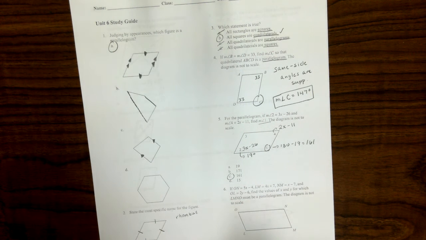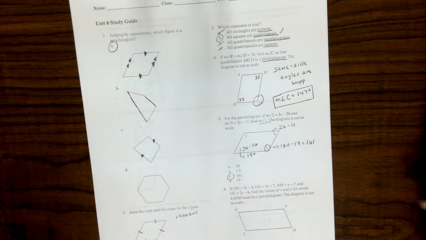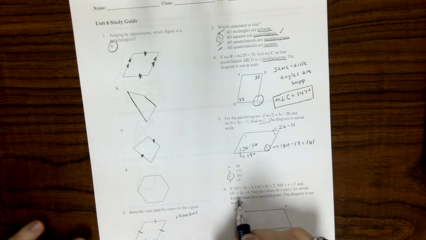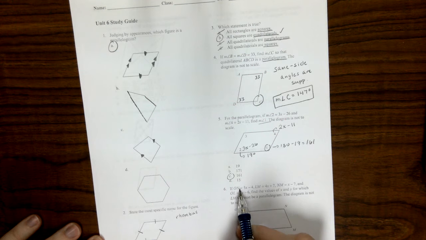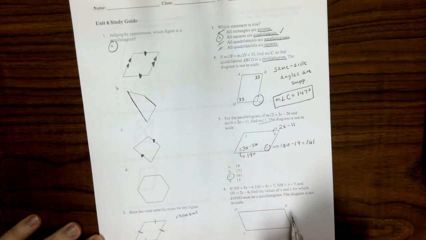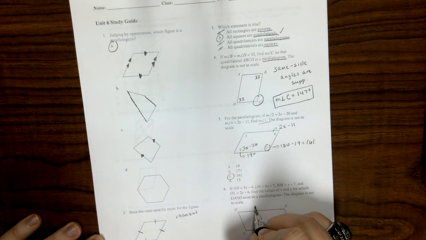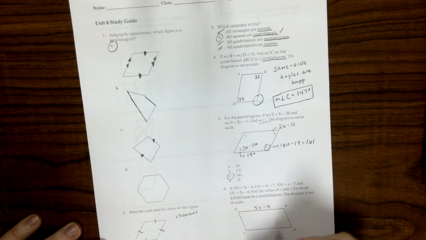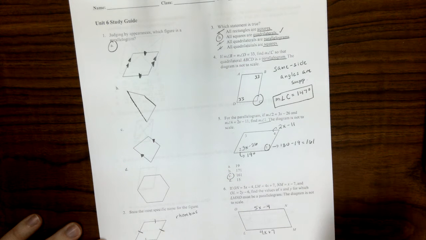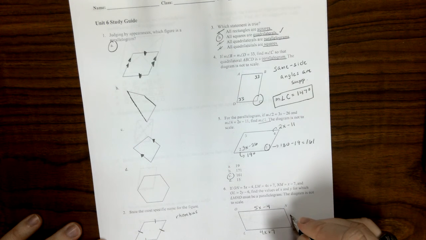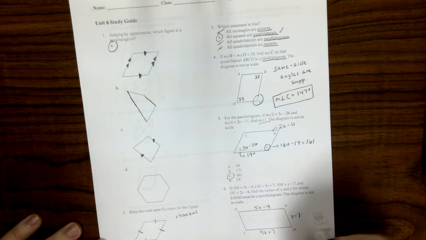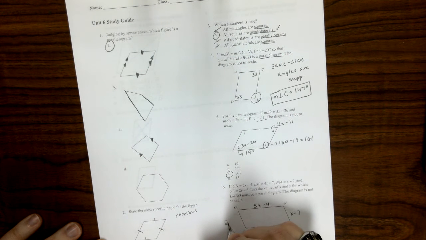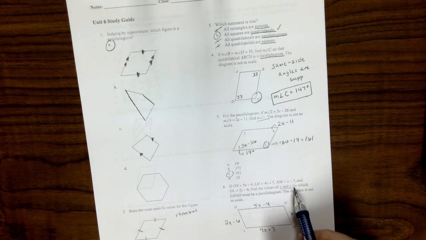Okay. Now with this kind of problem, where they give you ON, LM, NM, and OL, those are the sides, so I like to label. So ON is 5x minus 4. LM is 4x plus 7. NM is x minus 7. And OL is 2y minus 6. Find the values of x and y.